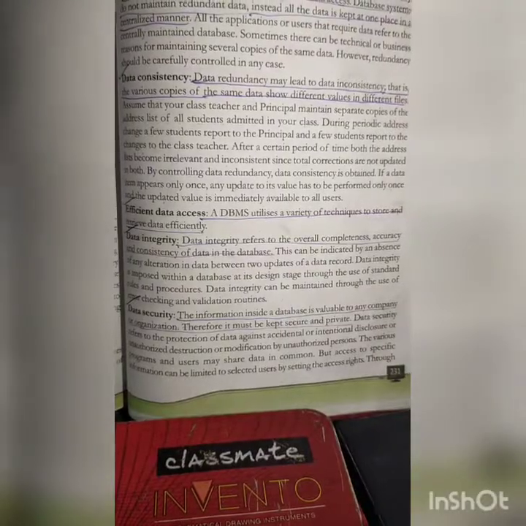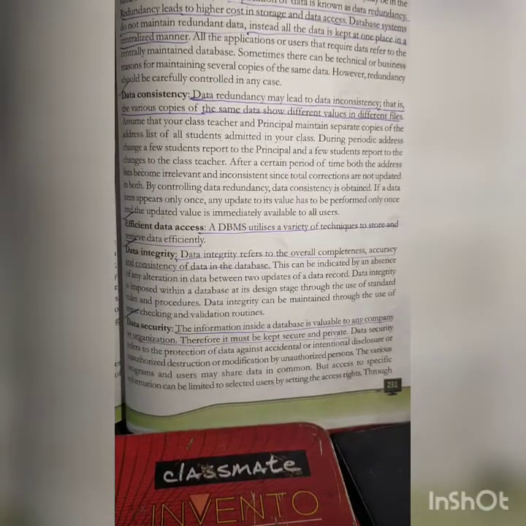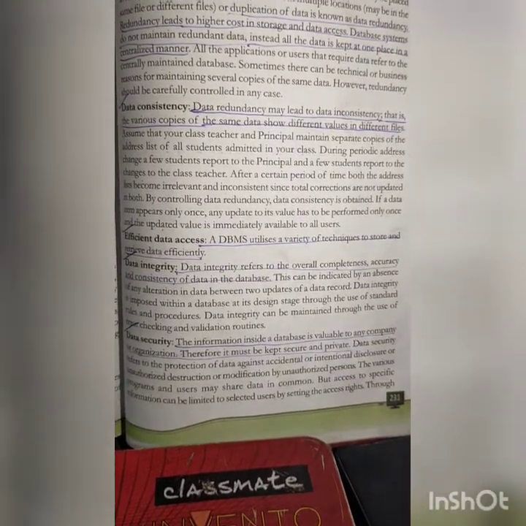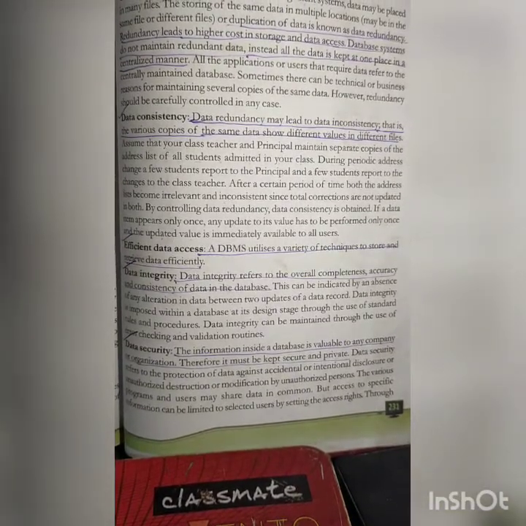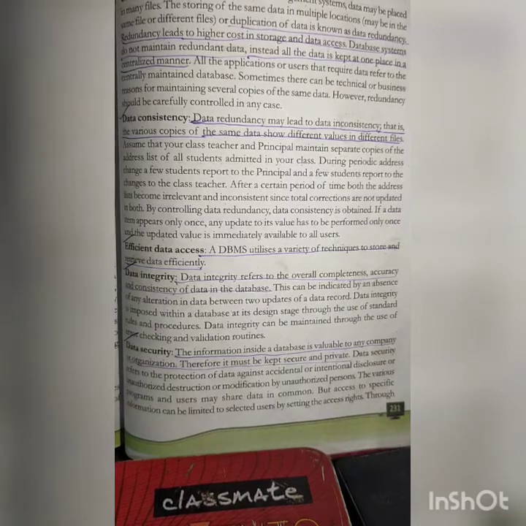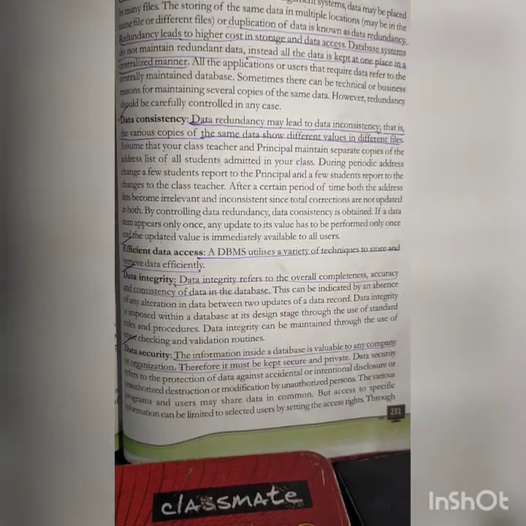Efficient data access. A DBMS utilizes a variety of techniques to store and retrieve data efficiently. Data integrity. Data integrity refers to the overall completeness, accuracy and consistency of data in the database. Data security. The information inside a database is valuable to any company or organization. Therefore, it must be kept secure and private.